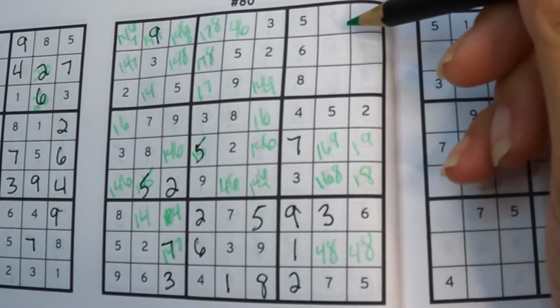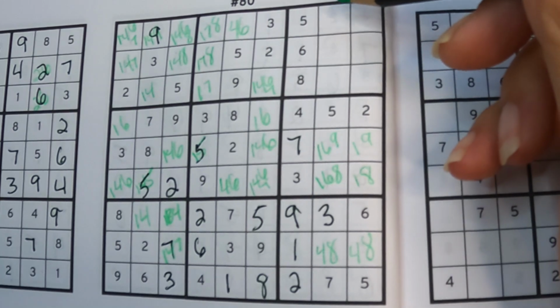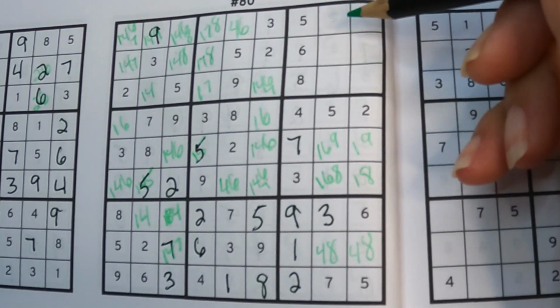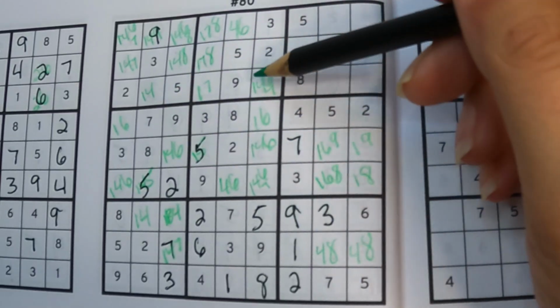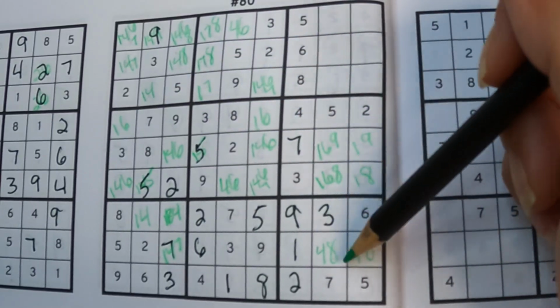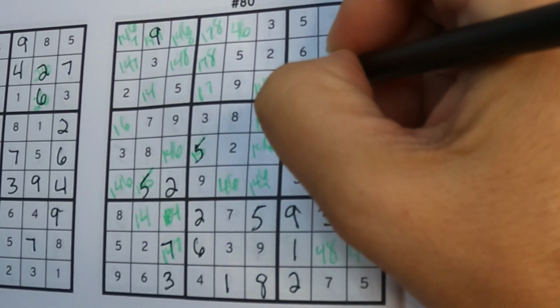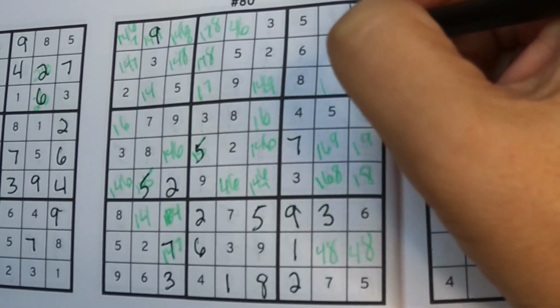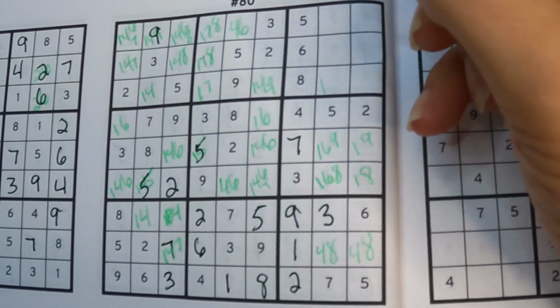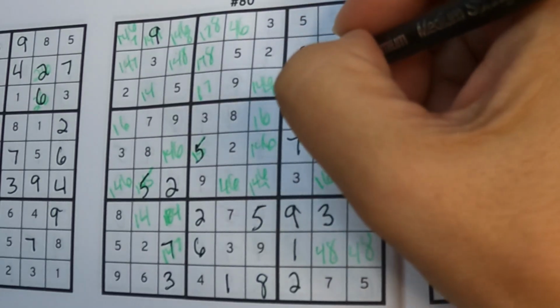And for this box, we're missing 1, 2, 3, 4, 7, and 9. We've got 2, 7, 2, 3, 7, and 9. So we're missing 1. Is that the only one? No, 1 and 4.